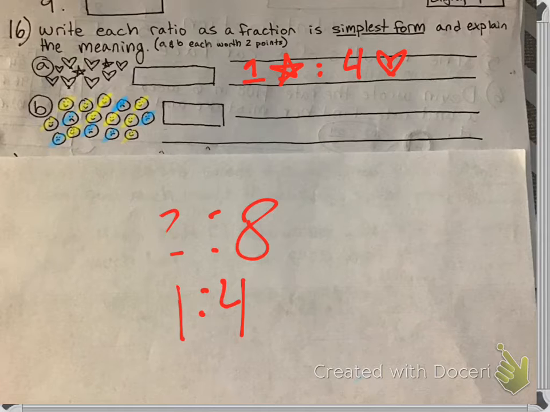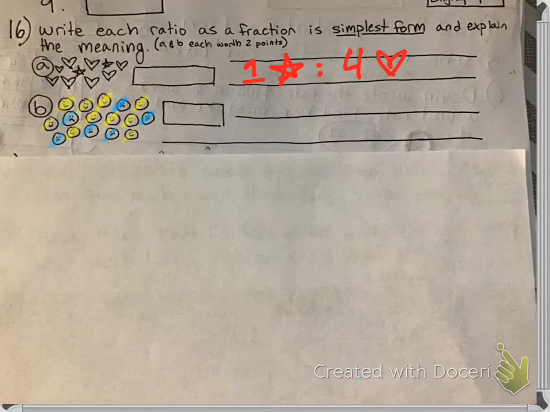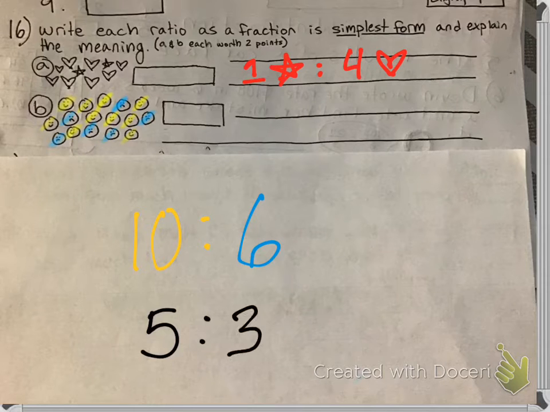Next one. Let's look at this next one. We have the smiley faces to frowny faces. How many smiley faces do we have? Who can tell me how many smiley faces we have, Gore? We have 10 smiley faces. How many sad faces do we have? How many sad faces, Rafi? 6. Is that our answer? No. What do we have to do? What is the simplification of this, Miles? 5 and 3. What that means is we get 5 happies for every 3 sads. Exactly. 5 happies for every 3 sads.